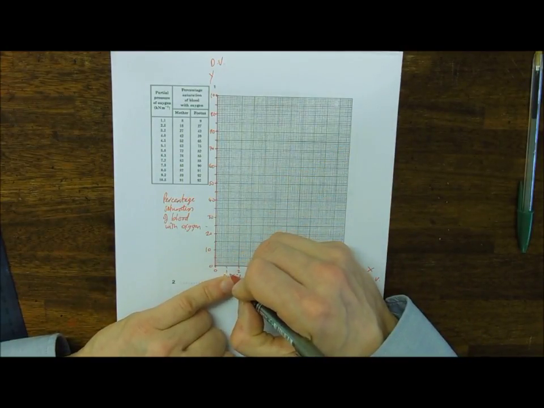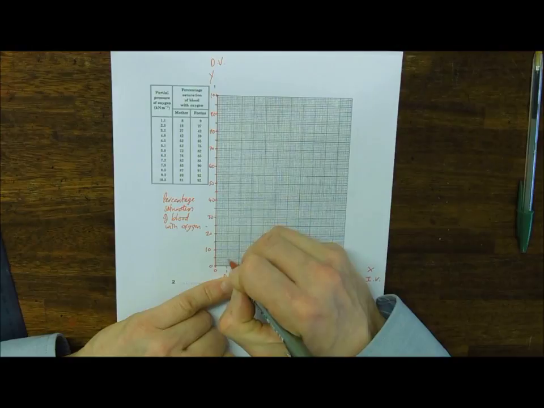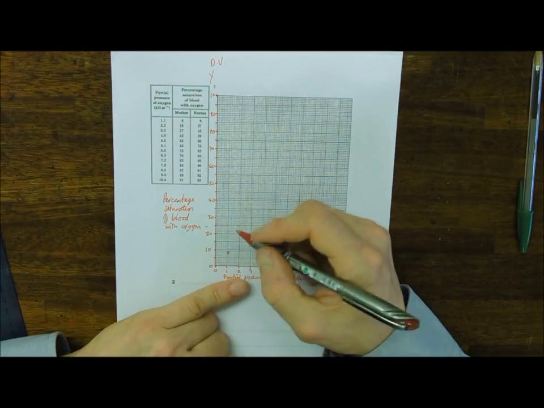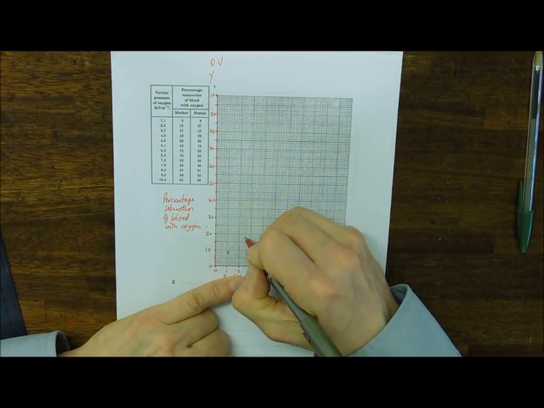So let's plot the mother first. 1.1, 8. 2.5, 18.